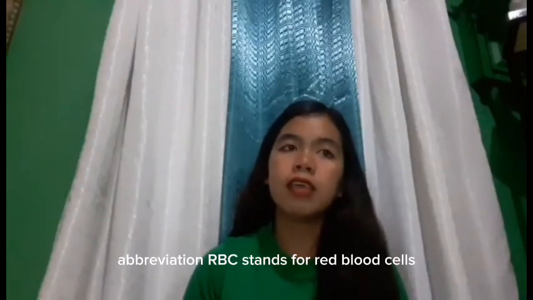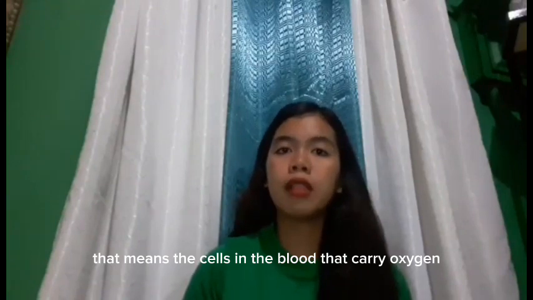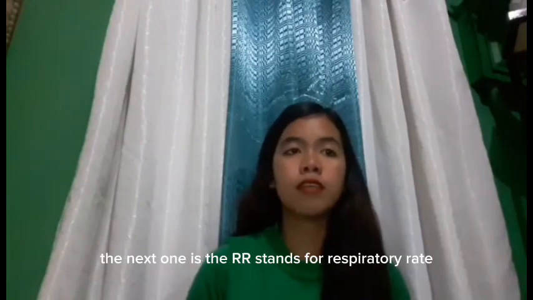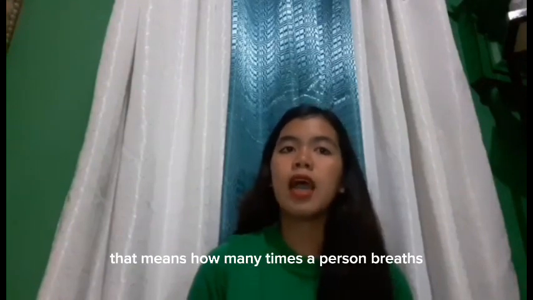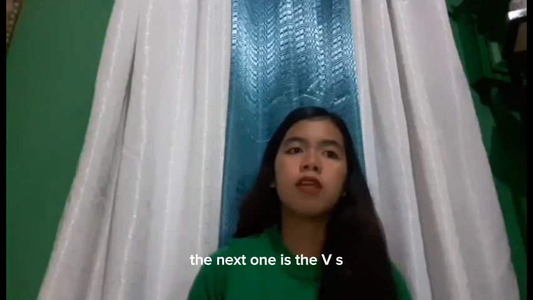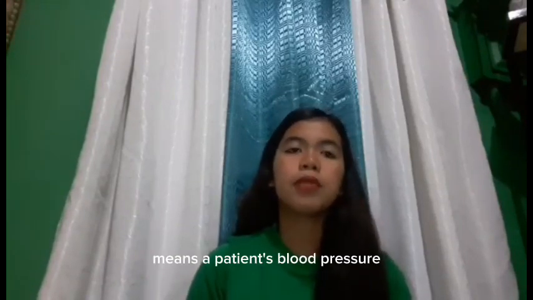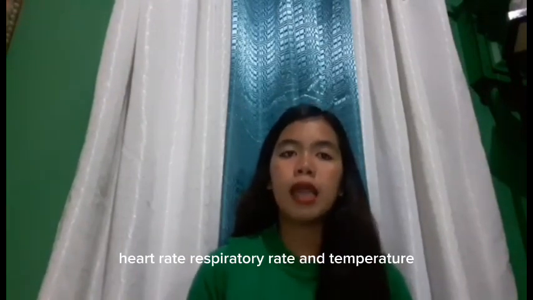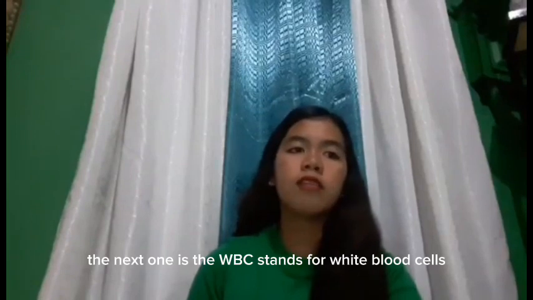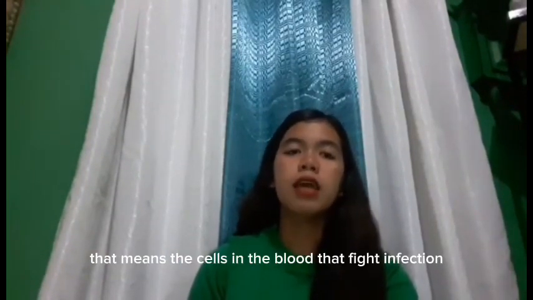Abbreviation RBC stands for red blood cells, the cells in the blood that carry oxygen. The next one is RR, which stands for respiratory rate, how many times a person breathes in 1 minute. The next one is VS, which stands for vital signs, a patient's blood pressure, heart rate, respiratory rate, and temperature.